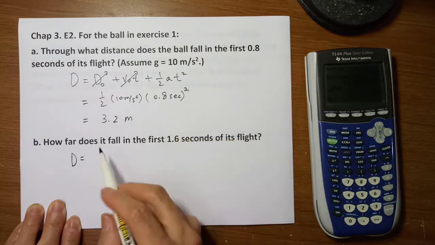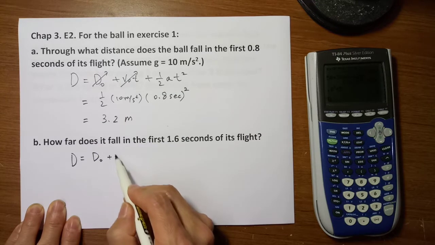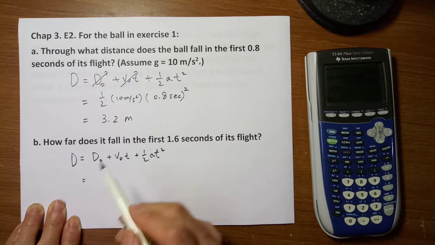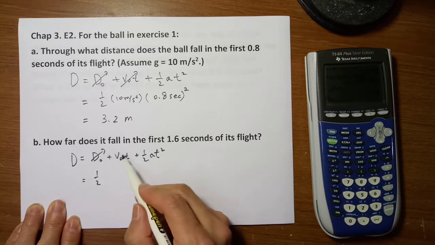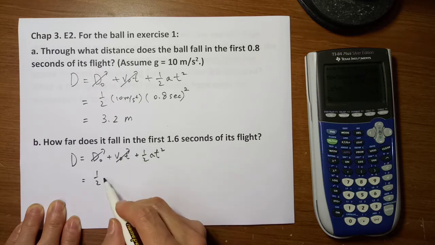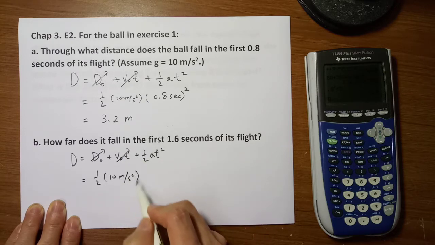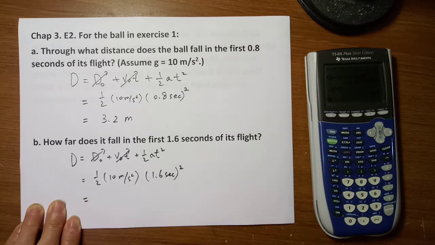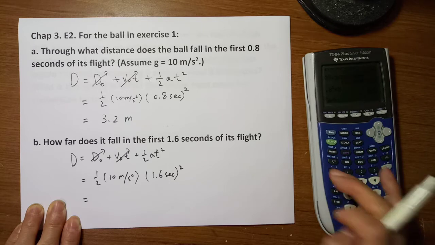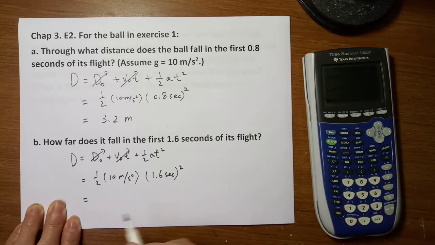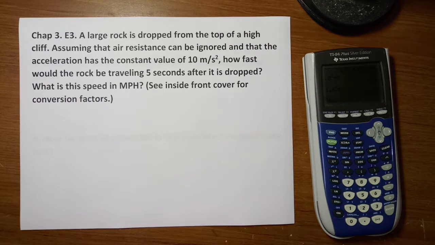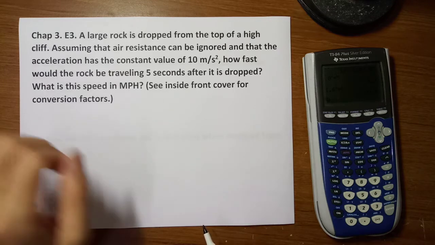Now only changing the time. d equals d naught plus v naught t plus half a t squared. Then this is 0, this is 0, and only this 10 meters per second squared and 1.6 seconds squared. Then 1.6 squared times 5 becomes 12.8 meters. This is your answer. Okay, and the next one should be E3.